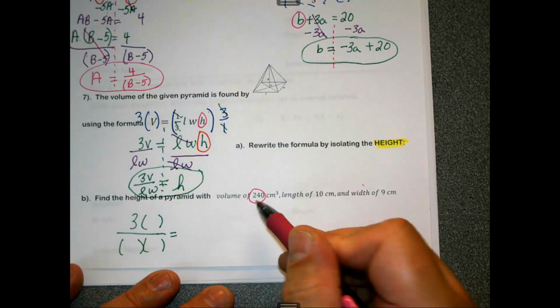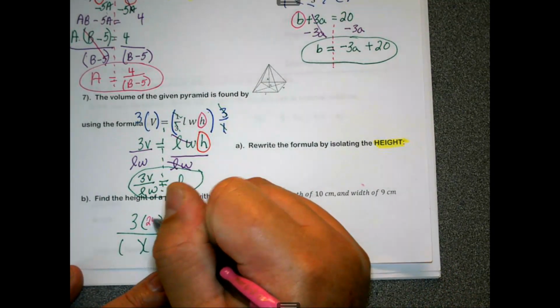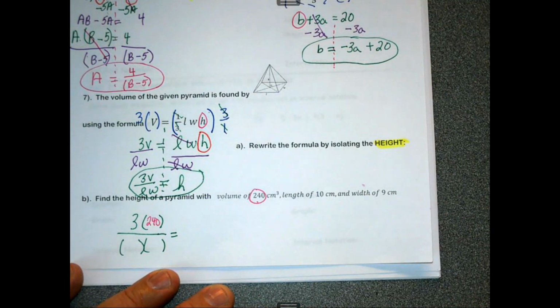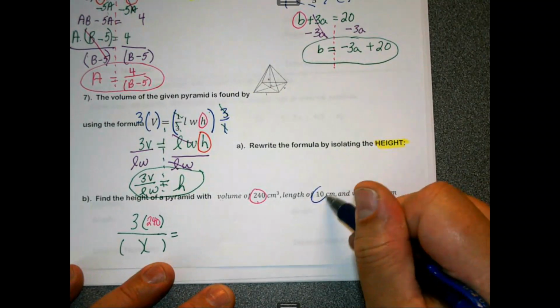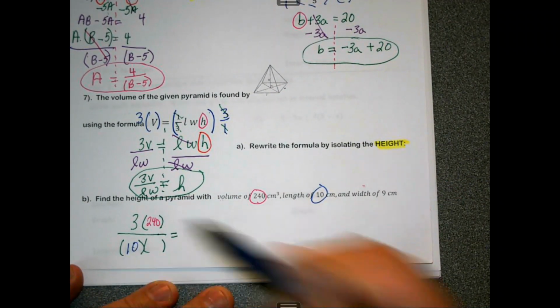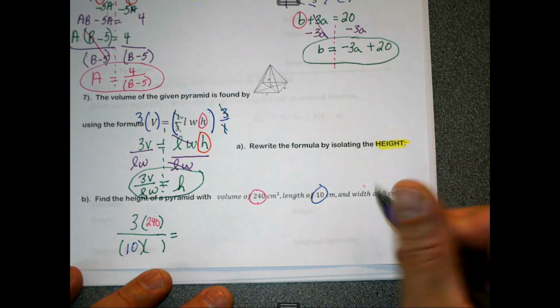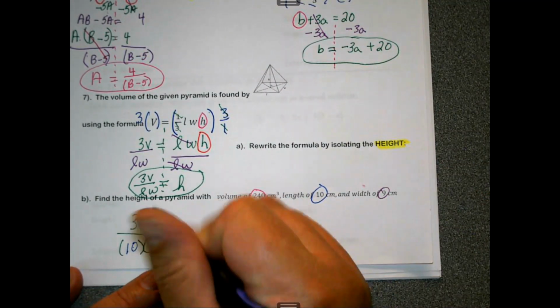V is 240. Length, 10. My L is 10. And what else do I have? The width, 9.